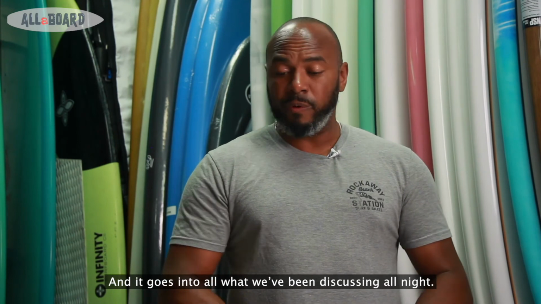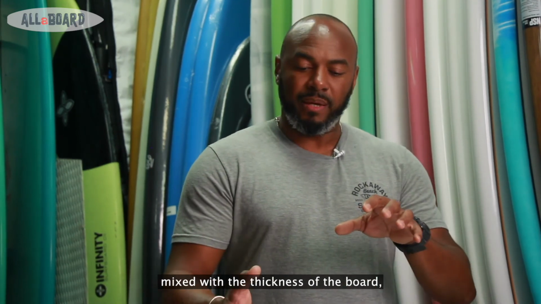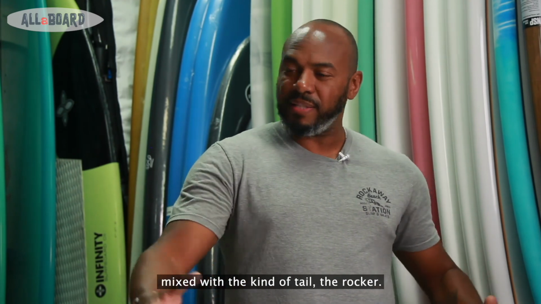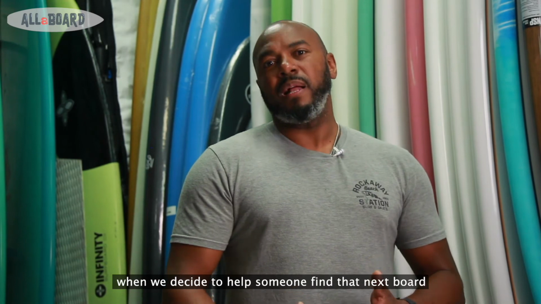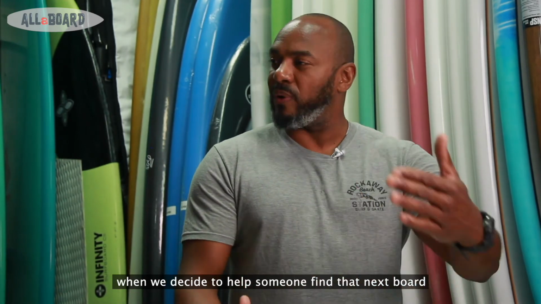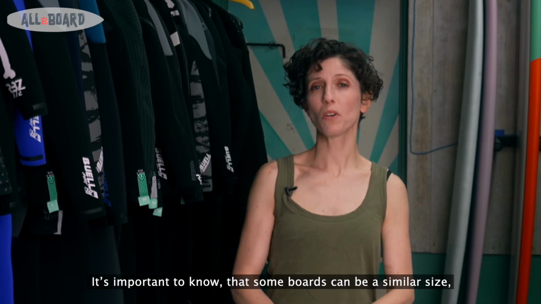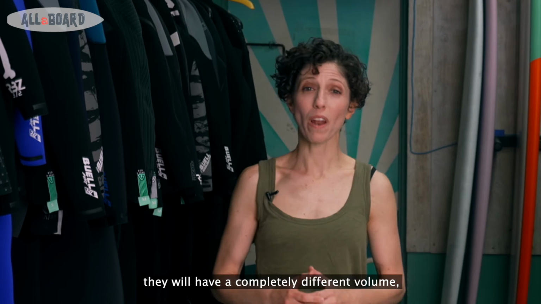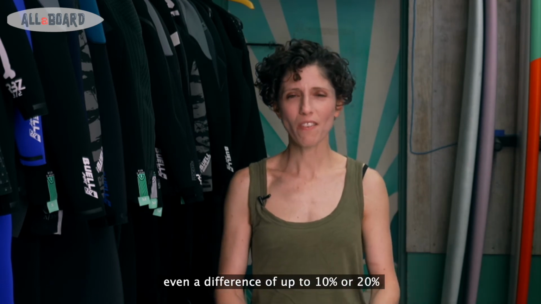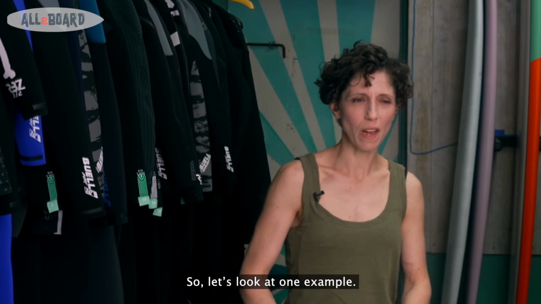And it goes into all what we've been discussing all night. That mixed with the width, mixed with the thickness of the board, mixed with the kind of tail, the rocker, all these factors come into play when we decide to help someone find that next board after their soft top. It's important to know that some boards can have similar size, but with the differences in the shape and the thickness, they will have a completely different volume, even a difference of up to 10 or 20%. So let's look at one example.